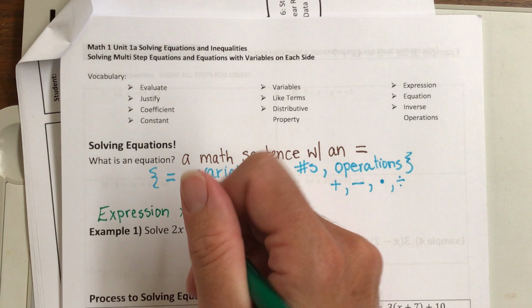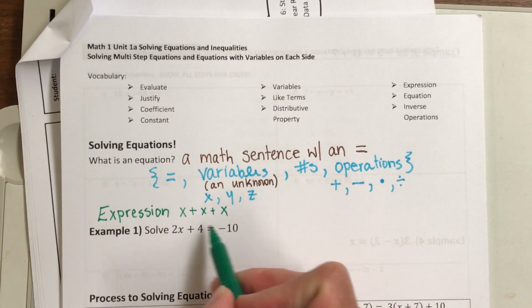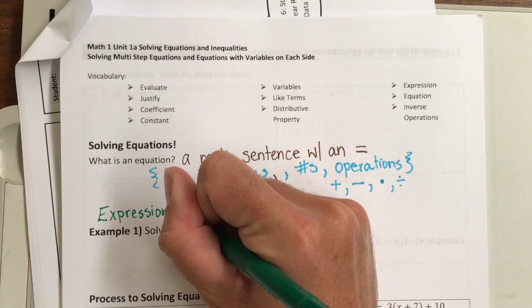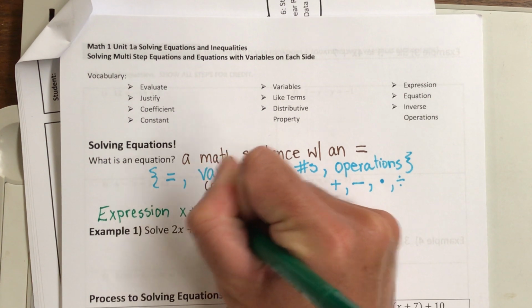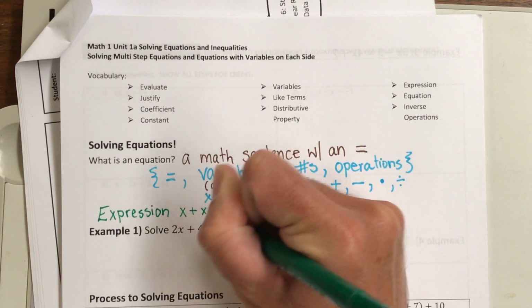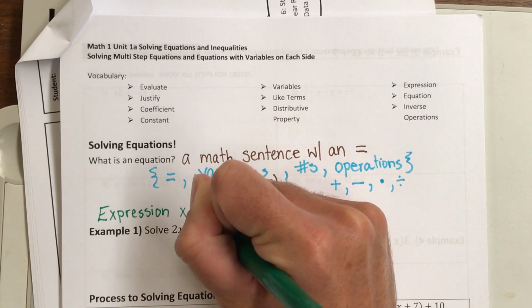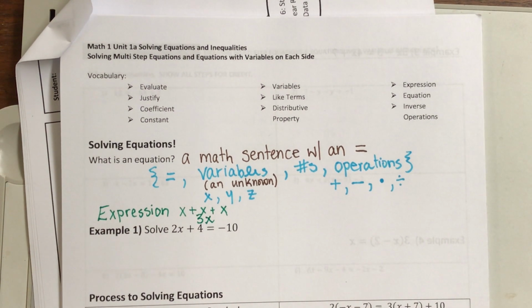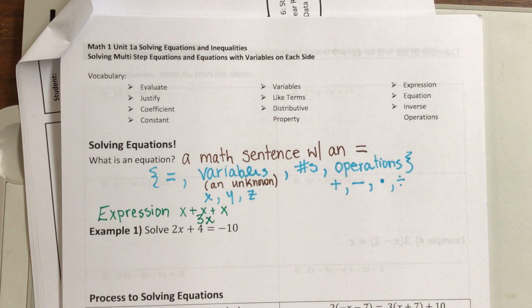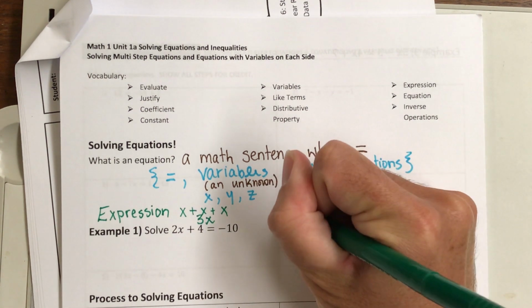But a lot of times we like to simplify our expressions. So because I have three x's here, x plus x plus x, let's just call it 3x. Now, what happens when I put two expressions together? So when I put two expressions together, separated by an equals, that is what we call an equation.